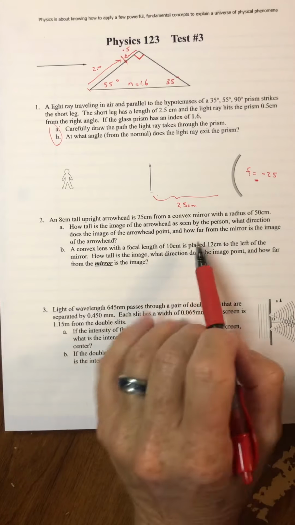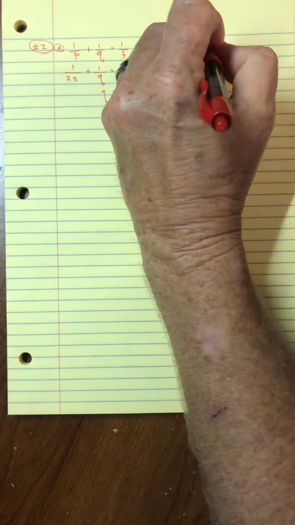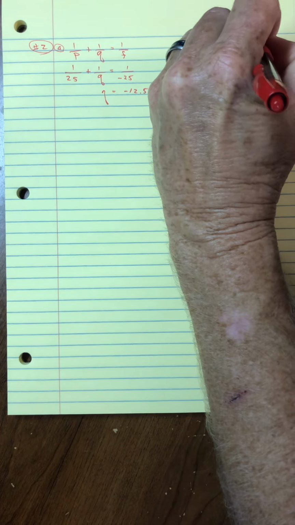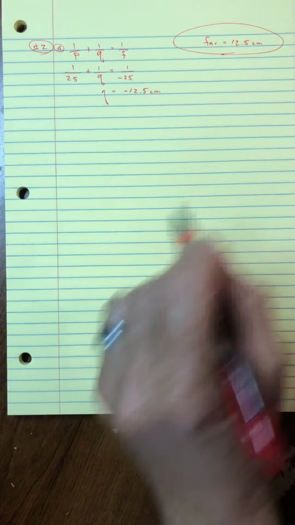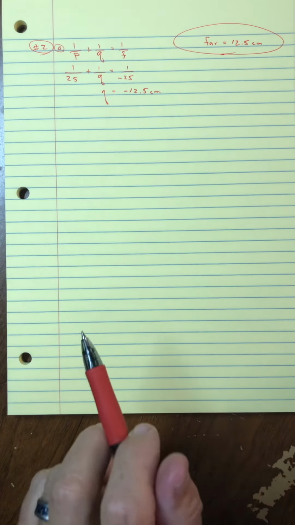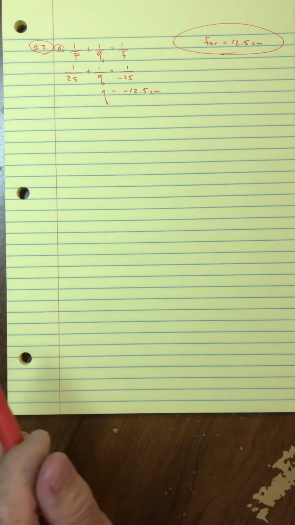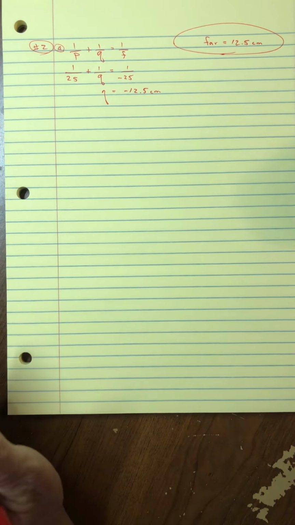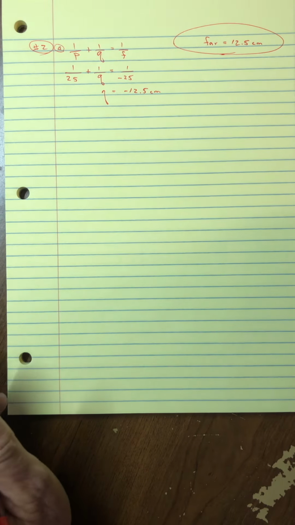So I guess I've kind of answered this, how far. Maybe I'll just put right here how far. And so the distance is 12.5 centimeters. And I guess it would be fine to answer it as a positive as well as a negative. Makes sense. I'll take either one when I start to grade these. But the question just asked for distance.